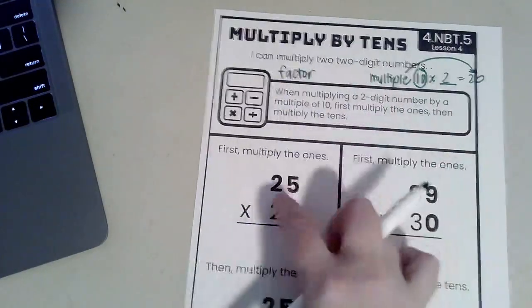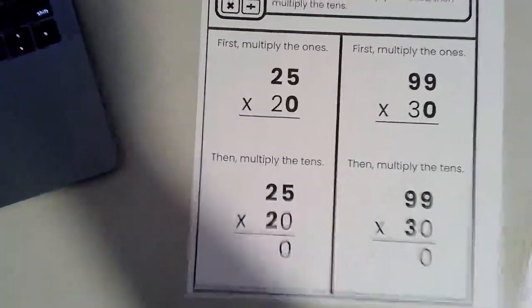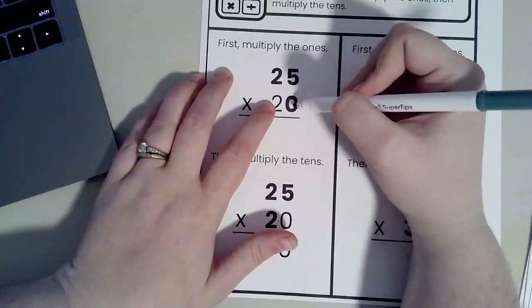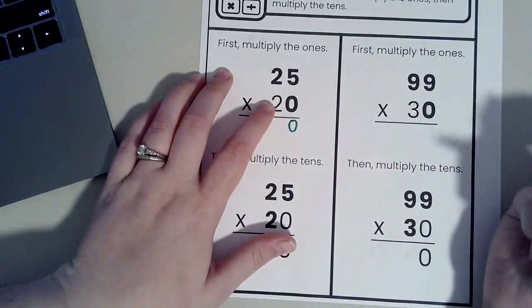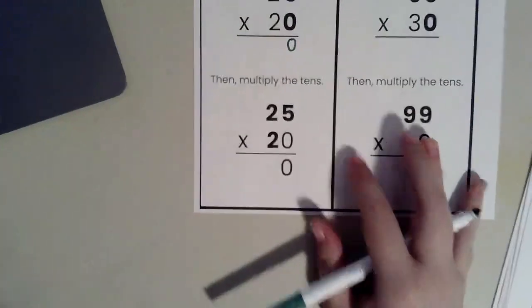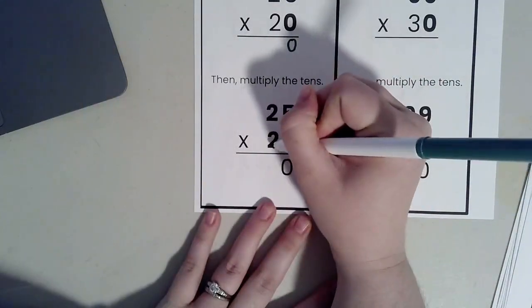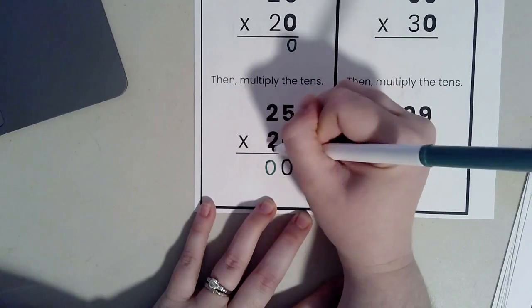That's a lot of vocabulary, but let's talk about it as we go, and I think you guys will catch on, okay? So, first we multiply by the ones. So, 25 times 0, we know that that's 0, okay? That was easy enough. Then, we multiply by the tens, okay? So, 5 times 2 is 10.